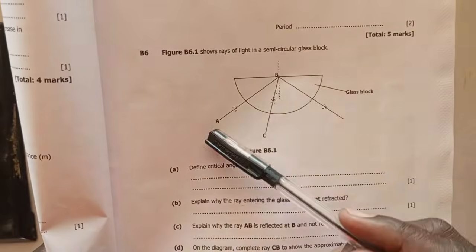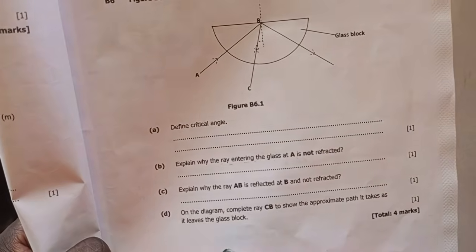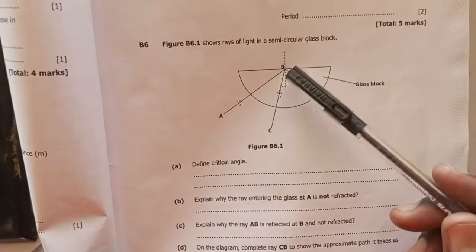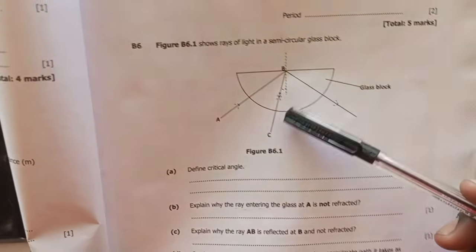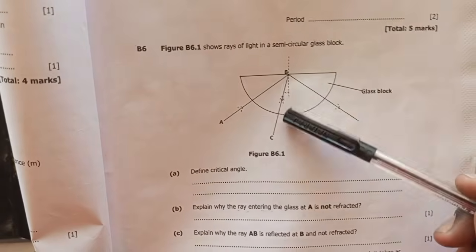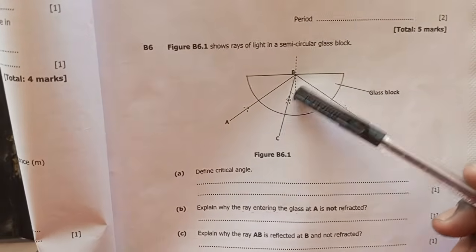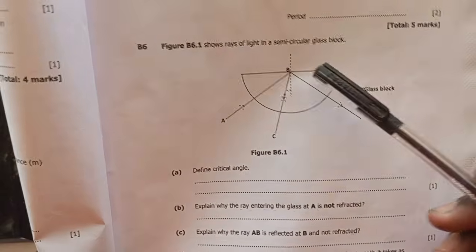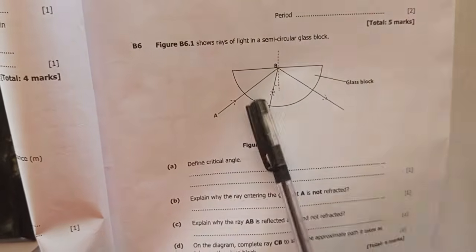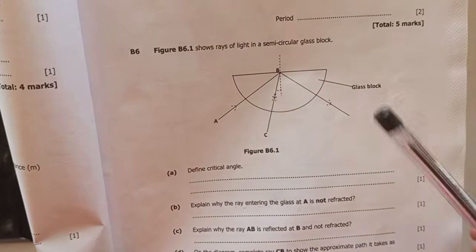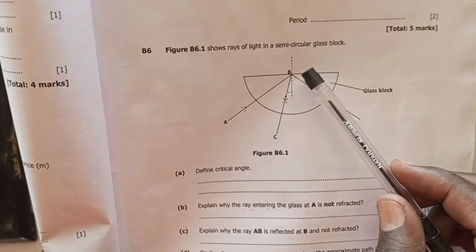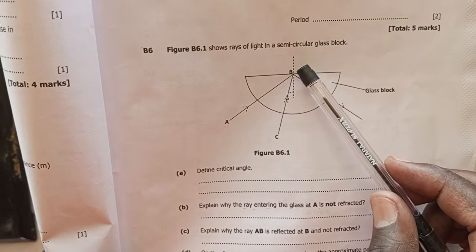So here the guide is that as it leaves the glass block, CB, as you can see, is closer to the normal. And this means that it is less than the critical angle. So you don't expect the refracted ray to be at 90 degrees to the normal at the boundary, but you expect it to be slightly above the boundary.